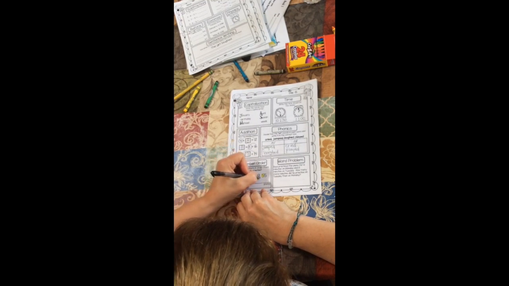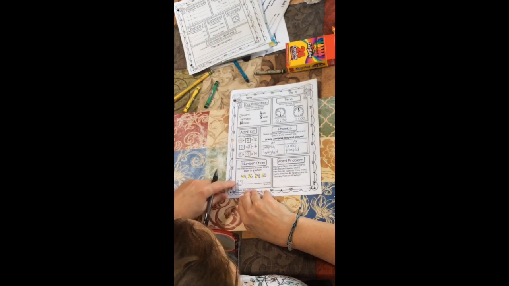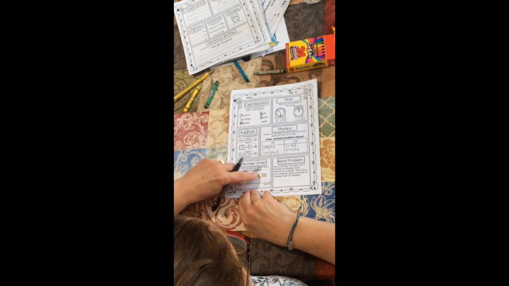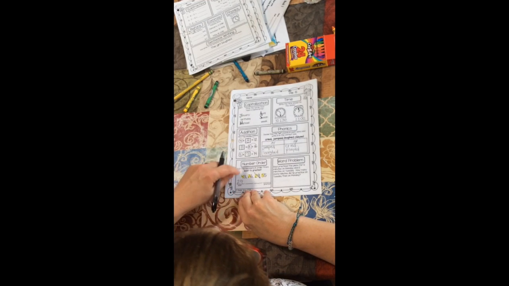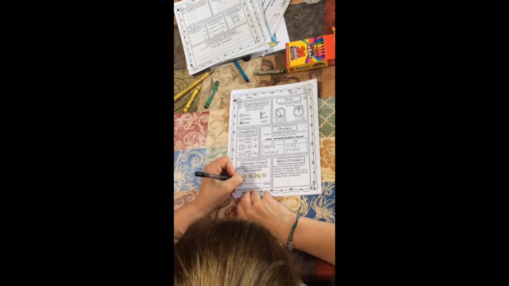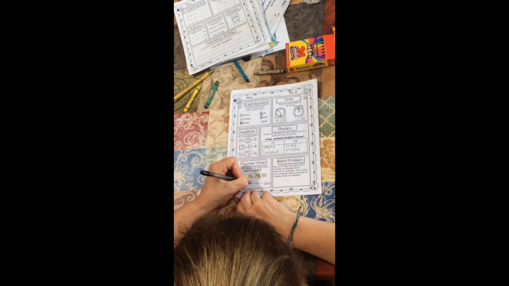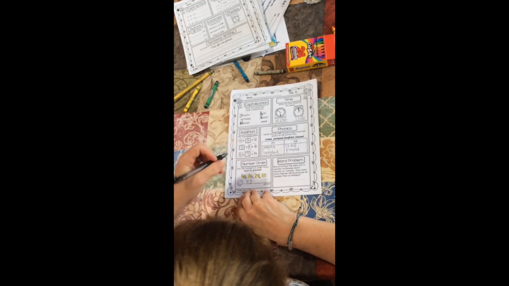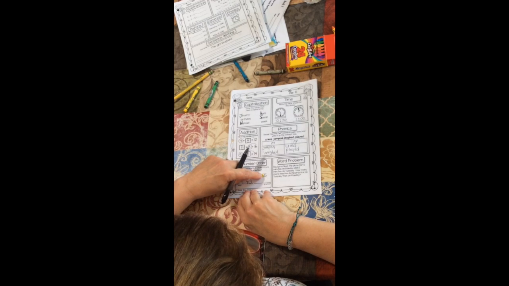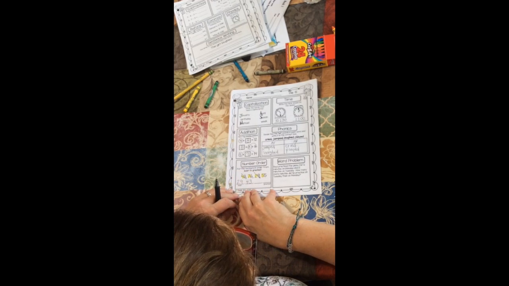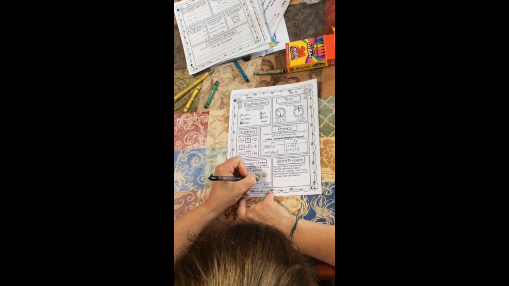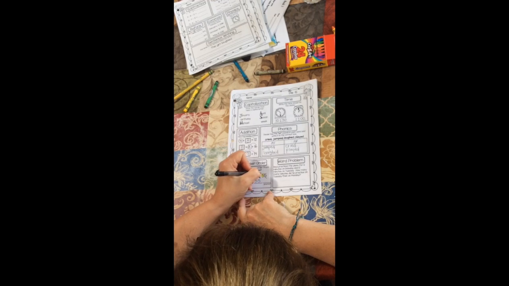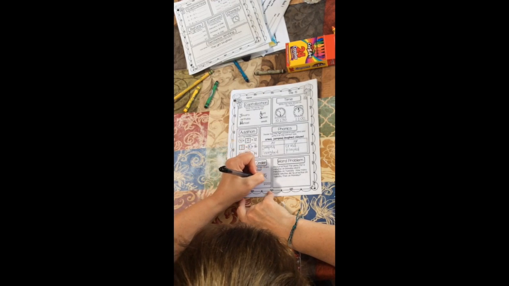Draw a line through it. Okay, now I'm comparing 4, 7, and 5. Which one is the smallest of those? 4. So 43. Okay, now I'm going to compare the 7 and the 5. Which is smaller? 7 or 5? 5. So 55. And 76 is the greatest in our set.